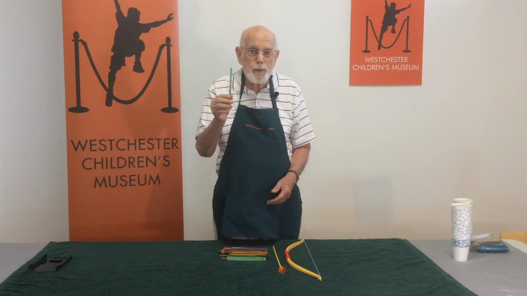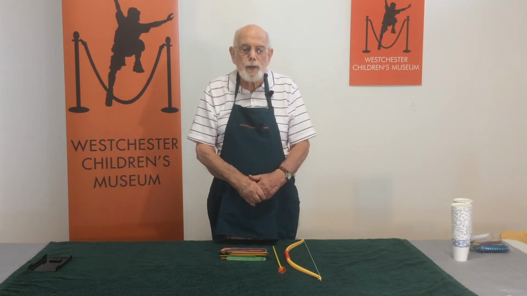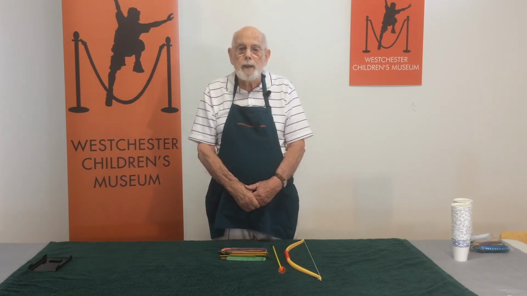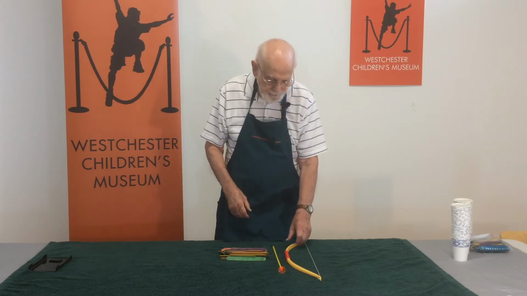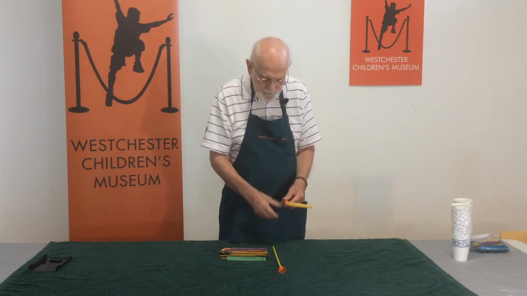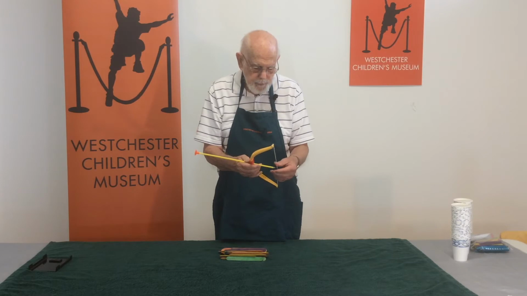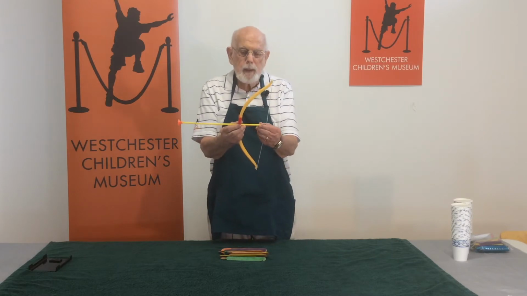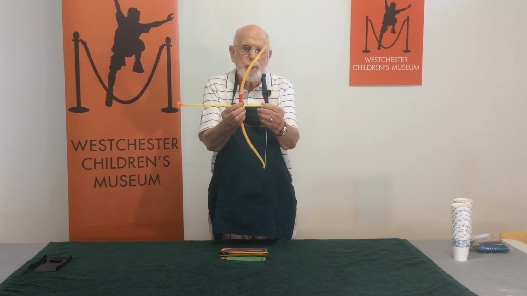This time we're going to use craft sticks. And I'm going to give you an analogy, and it's going to be all about potential energy. Okay? You know what this is. Bow and arrow. Look at the bow. It likes to be in that position.